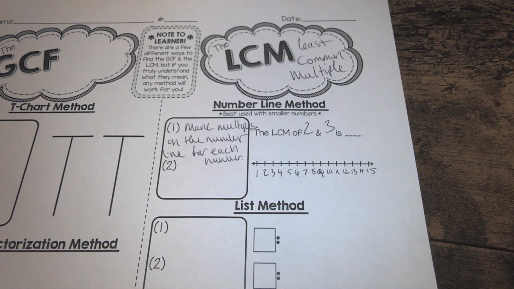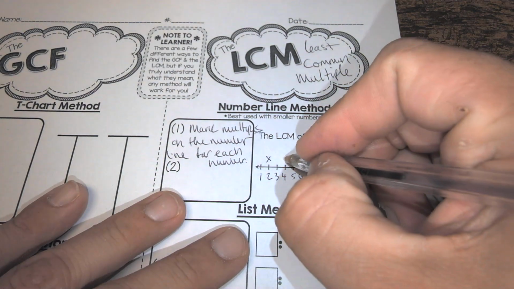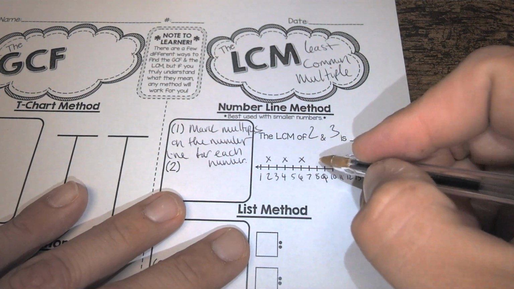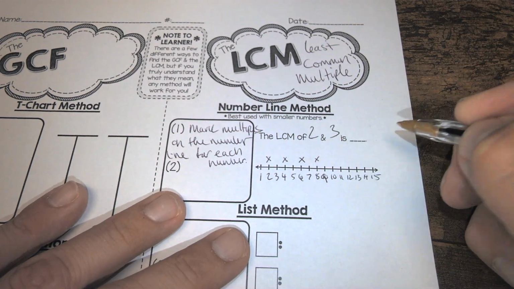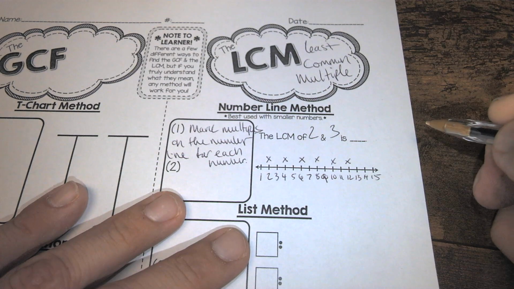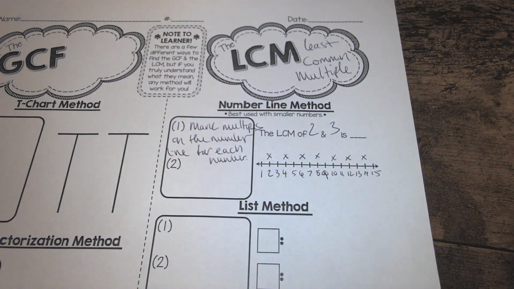So what we're doing is going through the multiples of 2 first. We start with 2 times 1, that's 2. Then 2 times 2, 4. 2 times 3, 6. 2 times 4 is 8. 2 times 5 is 10. 2 times 6 is 12. And 2 times 7 is 14. We're going to stop there because that's all we can do on the graph.